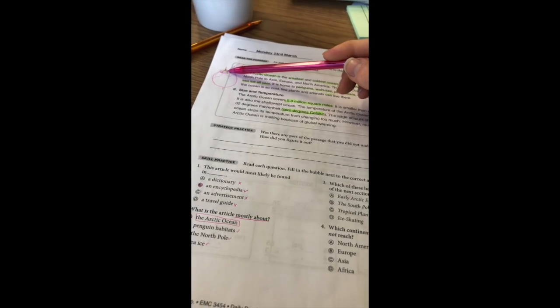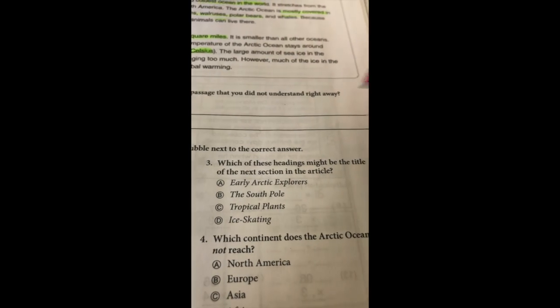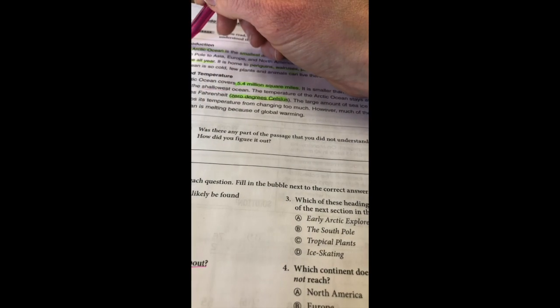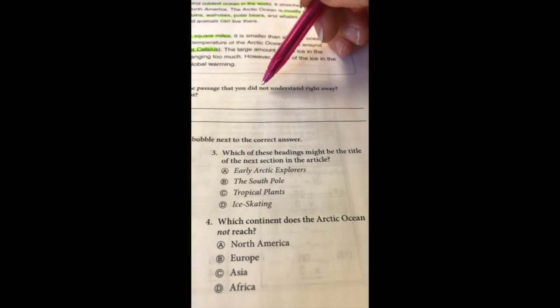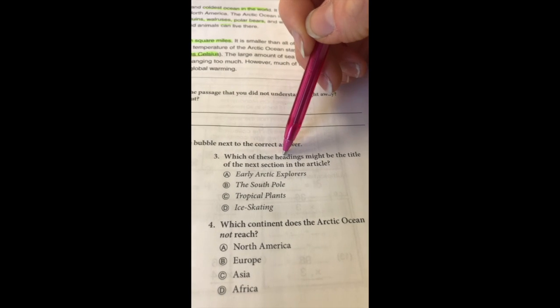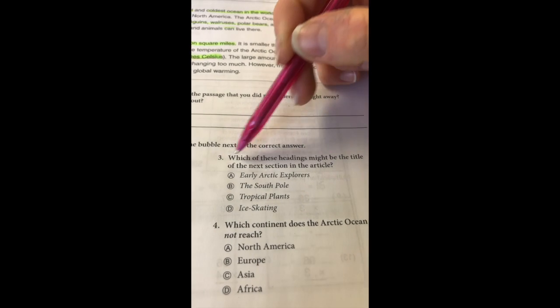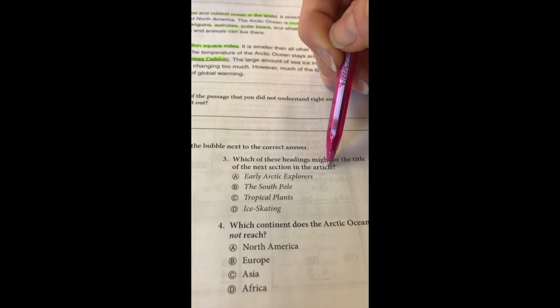We know that it's probably a place that was really hard to get to. So let's read and see if we can figure out the best answer for this one. So they're talking about this. This is the first heading, the second heading, and now we're going to go down to the third heading. So which of these headings might be the title of the next section in the article?